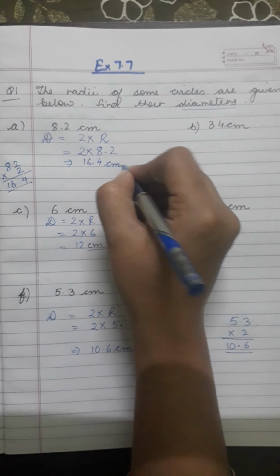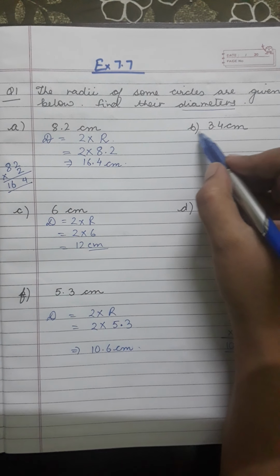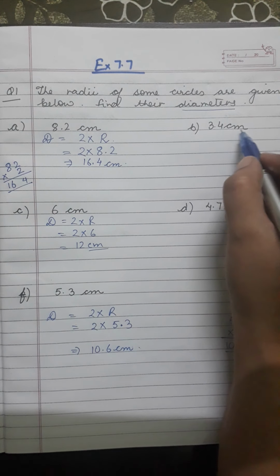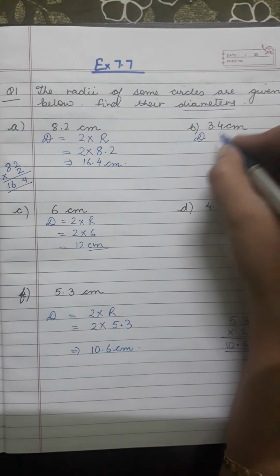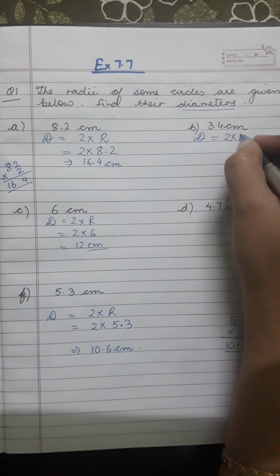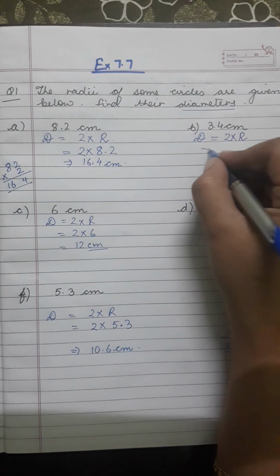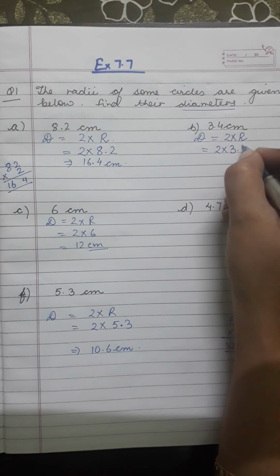16.4 centimeters. Similarly, the B part, the radius is given as 3.4 centimeters. So we have to find the diameter. It is 2 multiplied by r. So 2 multiplied by 3.4.